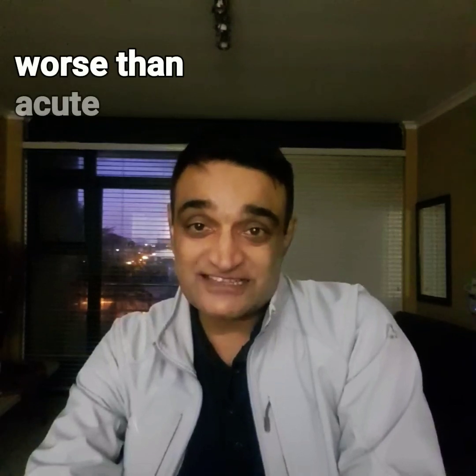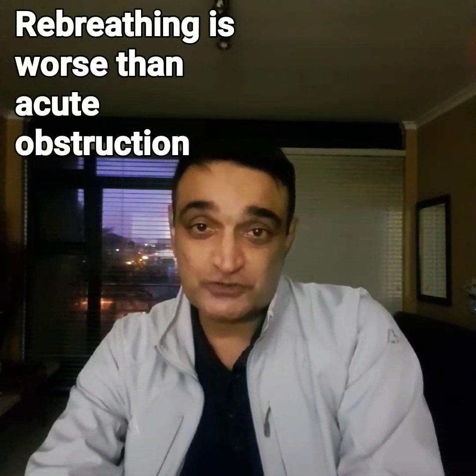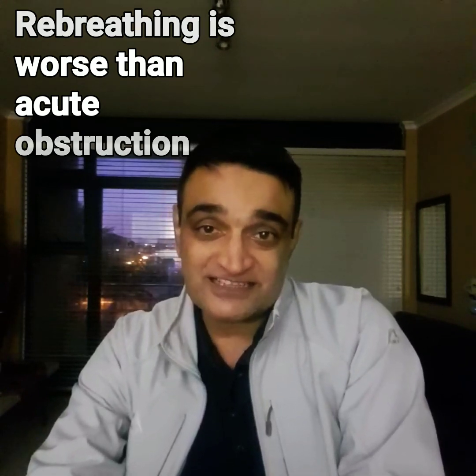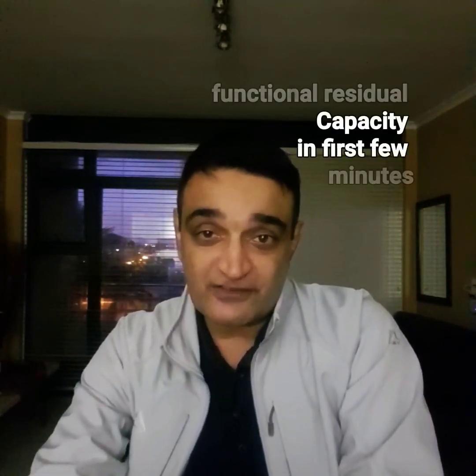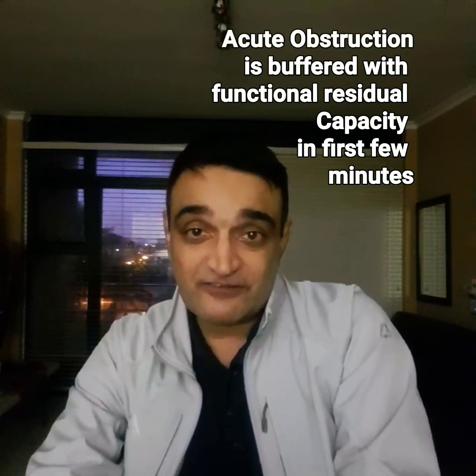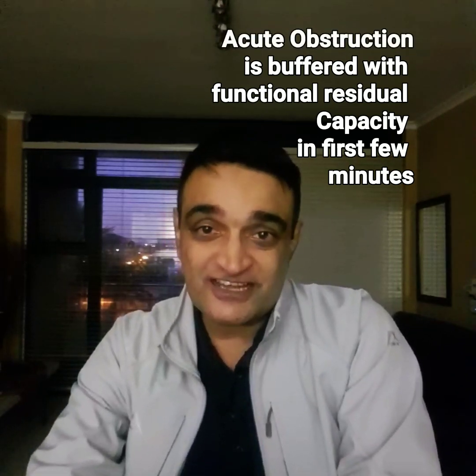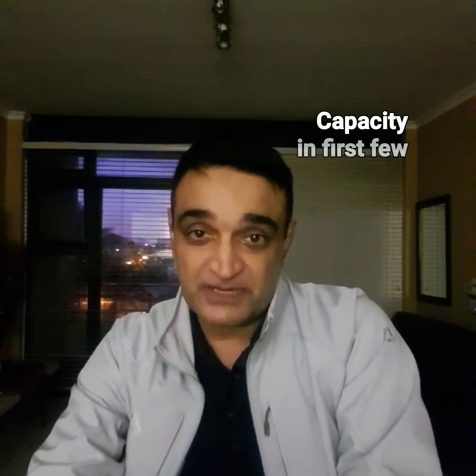It's even worse than acute obstruction that occurs with a kinked endotracheal tube, because with the kinked endotracheal tube and acute obstruction, there's some reserve in the lungs in the form of FRC, or functional residual capacity, where oxygen is still available to maintain oxygenation until that obstruction is relieved within that short period of time. So the thing is, with rebreathing, we should do as much as possible to avoid it from happening.